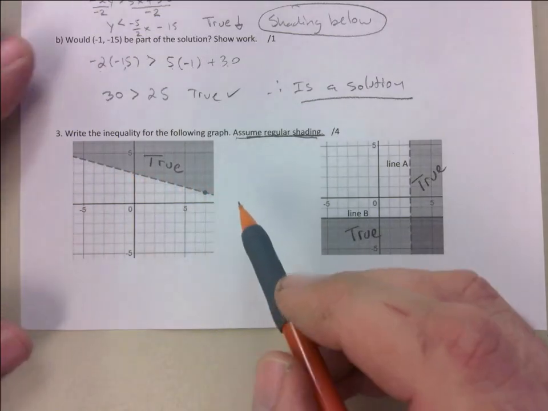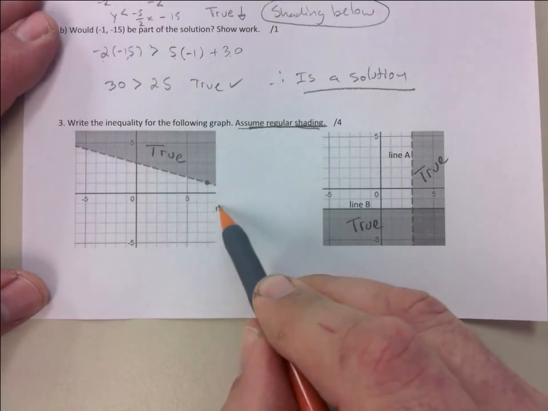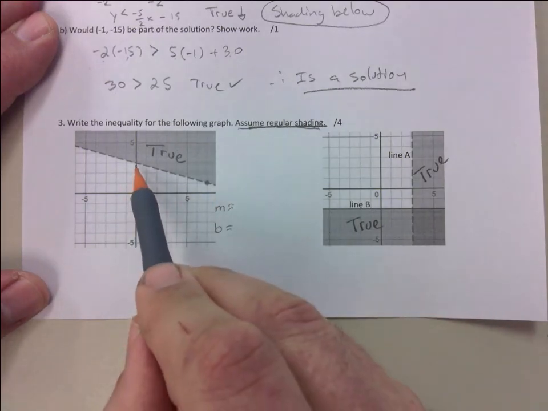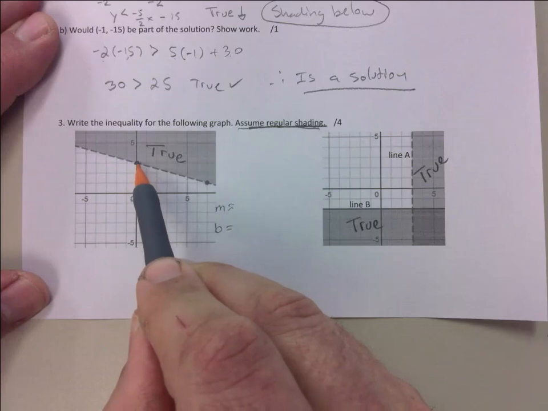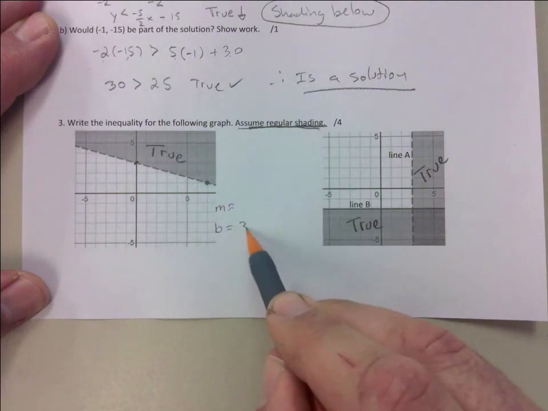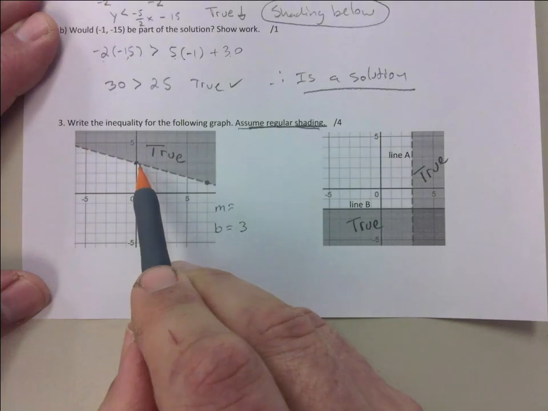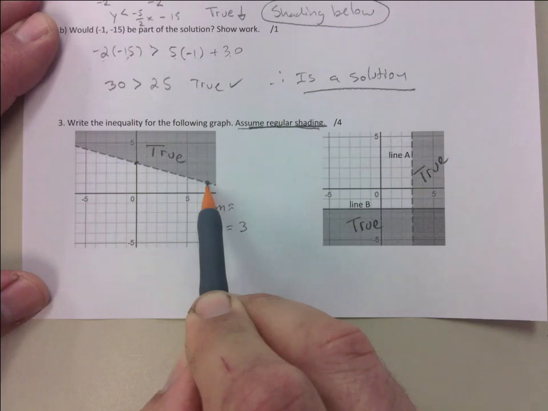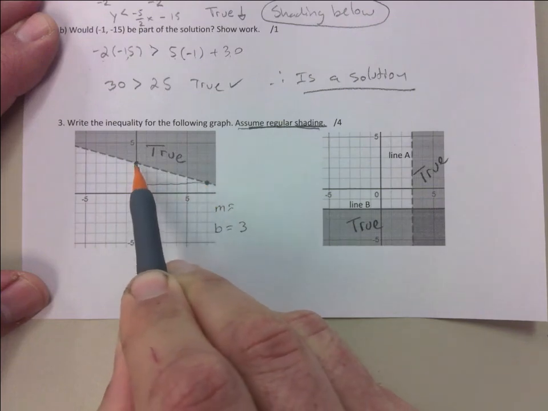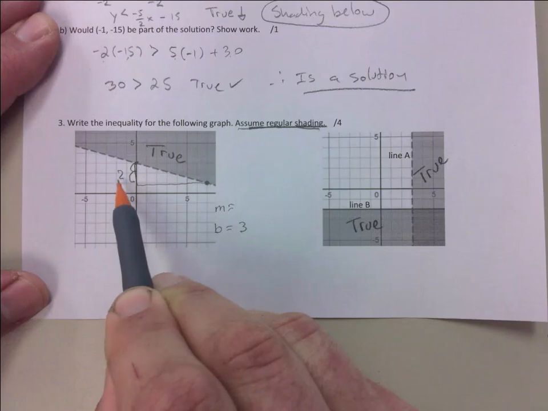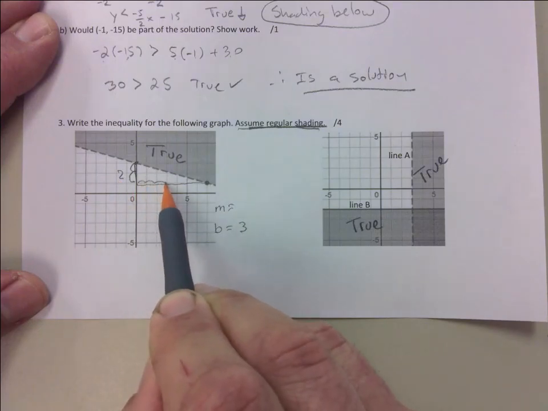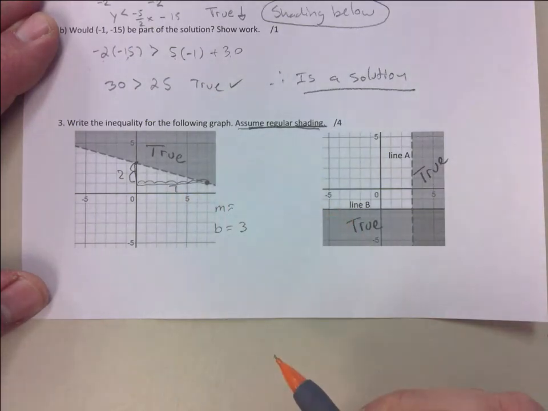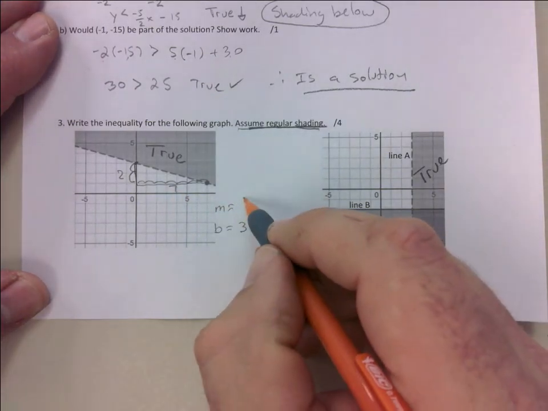It's a diagonal line, which means we have a slope and we have a y-intercept. I'm going to focus in on that. That y-intercept is 3. And I'm going to scan the line until it happens again where I cross perfectly. And I kind of give it away here. So this is going to be 2 and 1, 2, 3, 4, 5, 6, 7. Okay, 7 is my run. So my slope is 2 over 7.